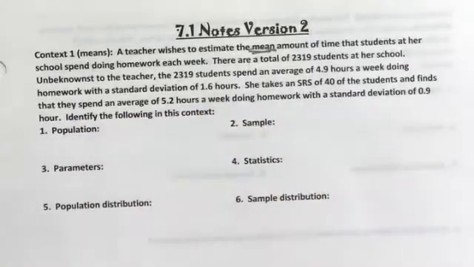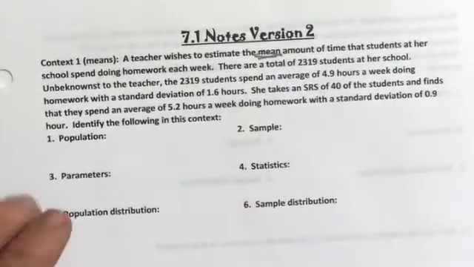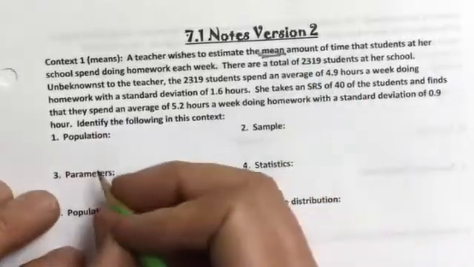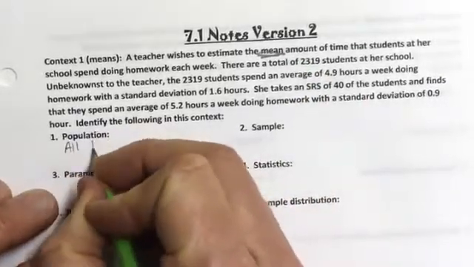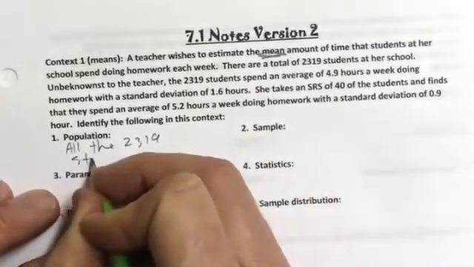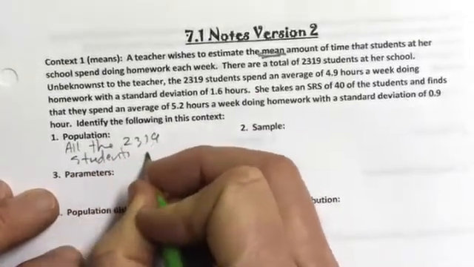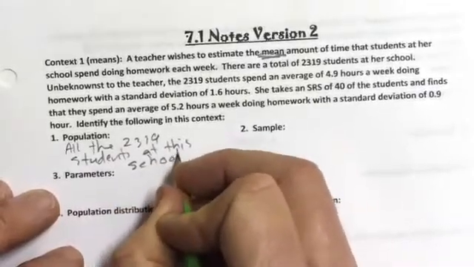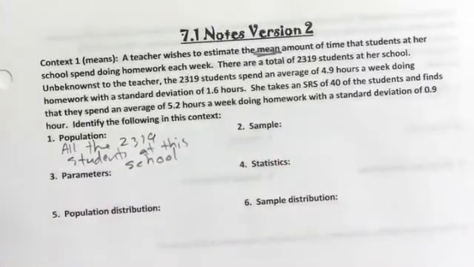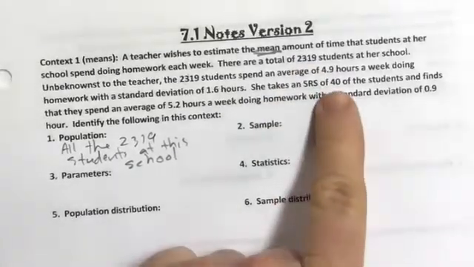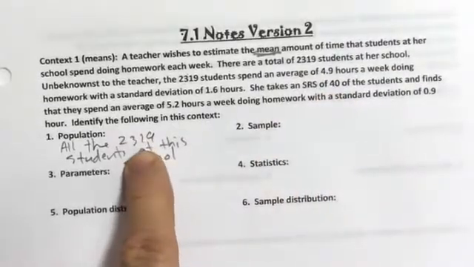Identify the following. What is the population here? What is the whole group we want to know something about? It is all the students at the school. That's the group we want to know something about. So the population is all the 2,319 students at this school. The population is the entire group you want to know something about. So don't just say all the students, because maybe you could be referring to the sample there. Make sure you're clear that it's all the students at the school.